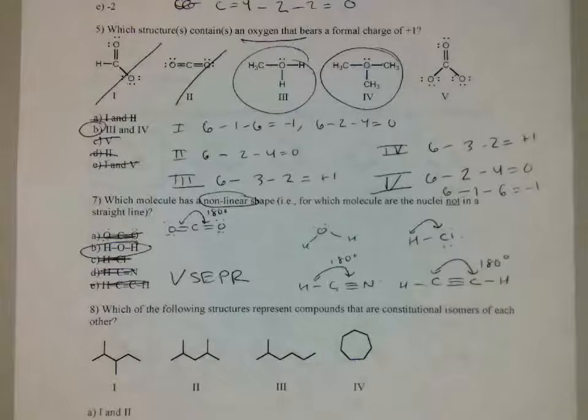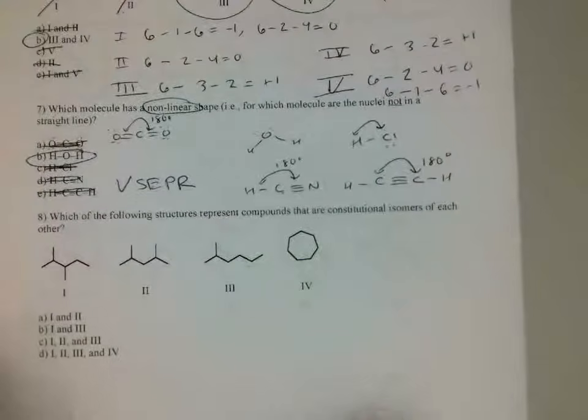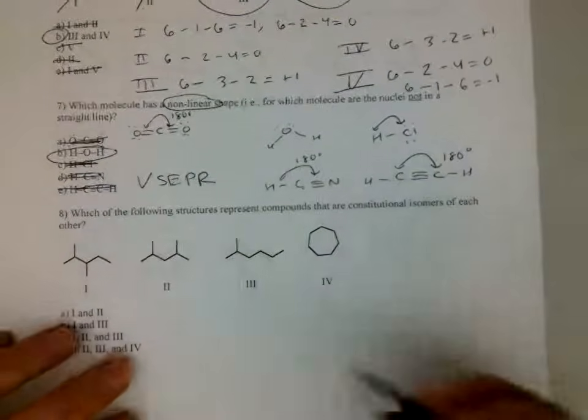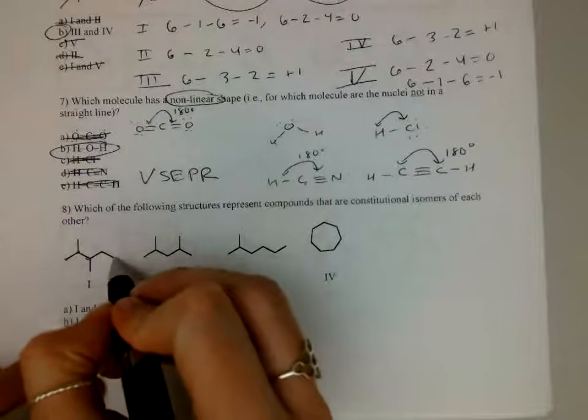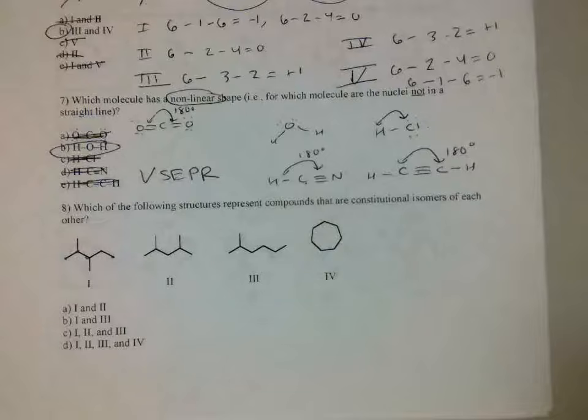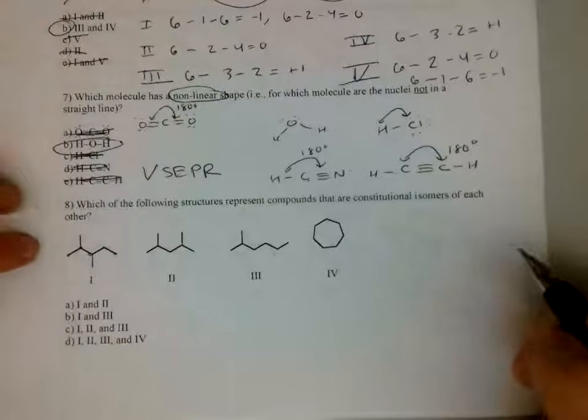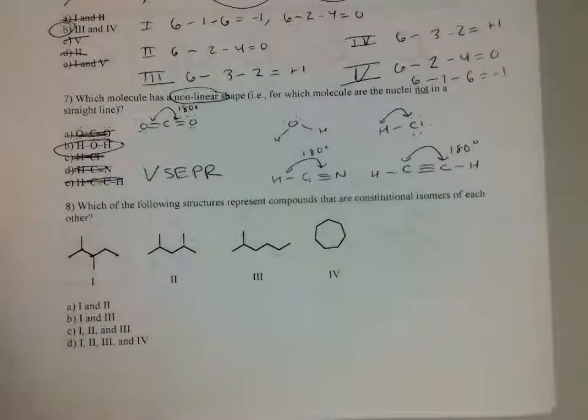Okay, question 8. This is the first time we see condensed formula turn to bondline formula. So each one of these joints here is a carbon. I love bondline formula because I don't have to draw out all those hydrogens. For some reason, my hydrogens always end up looking like 4s. I will never understand it. So each joint is a carbon, and you just assume that all the hydrogens are there.